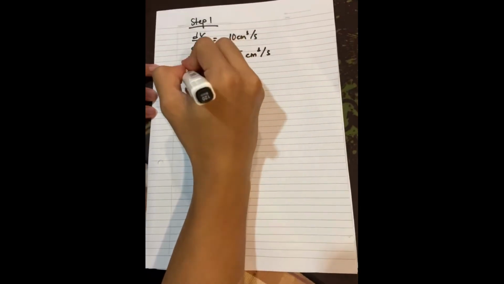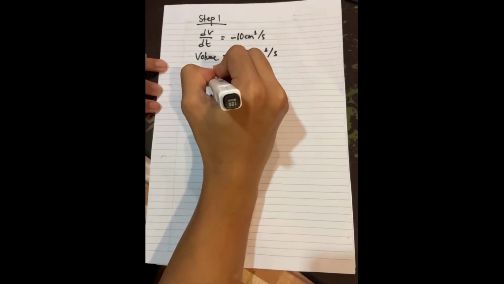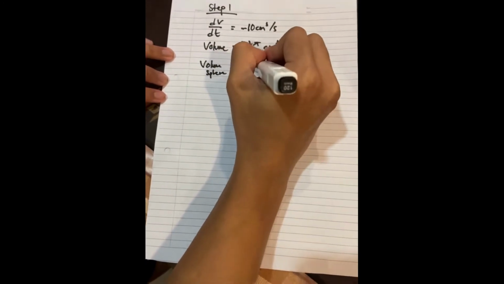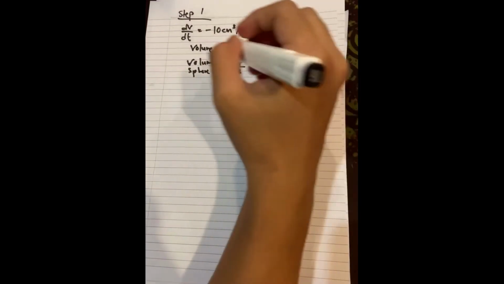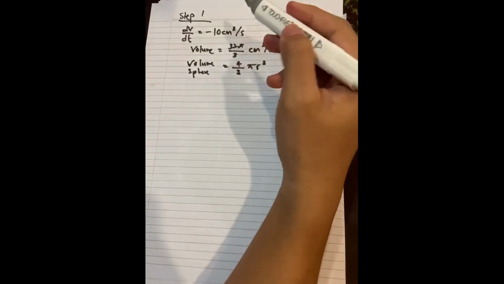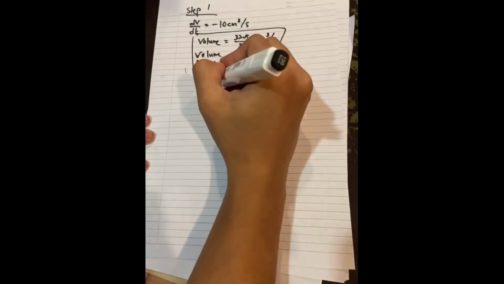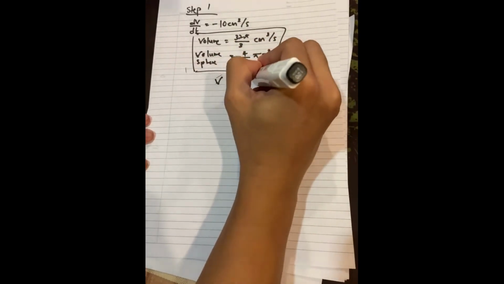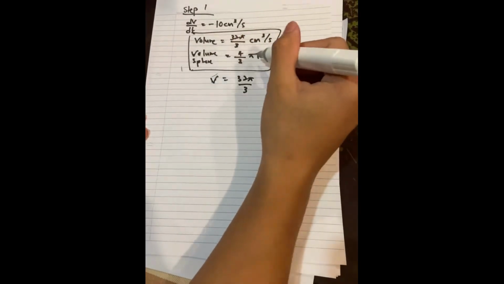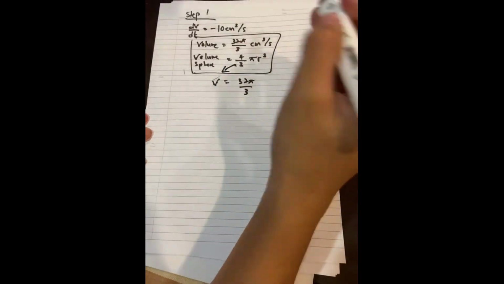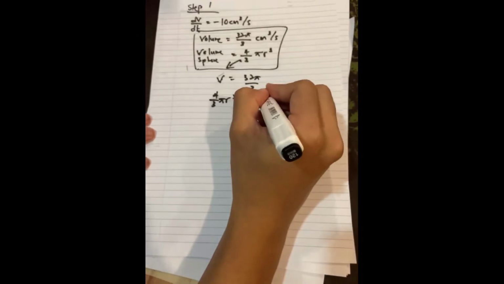And last, we need to put the formula for the volume of a sphere, which is 4/3 πr³. Okay, so next we need to find the radius. We can find the radius based on the volume given. So we put V equals 32π/3, and substitute the formula of the volume of a sphere: 4/3 πr³ equals 32π/3.